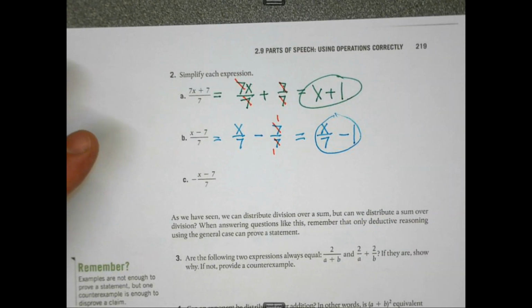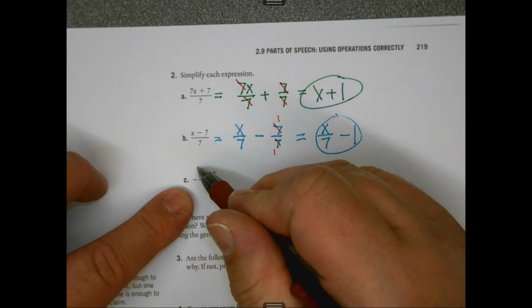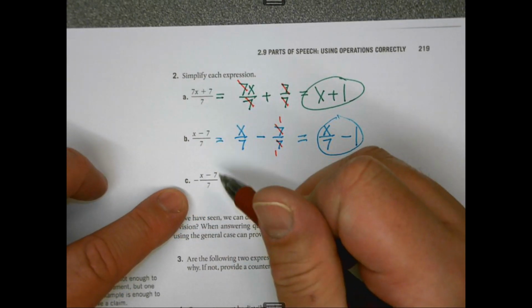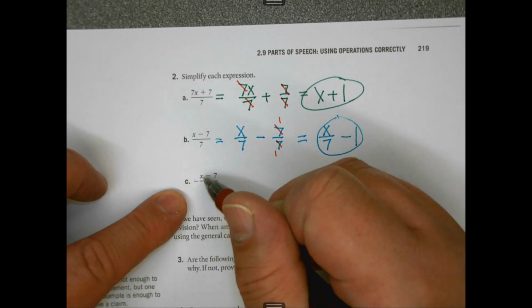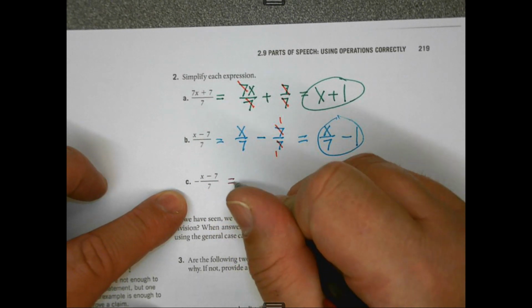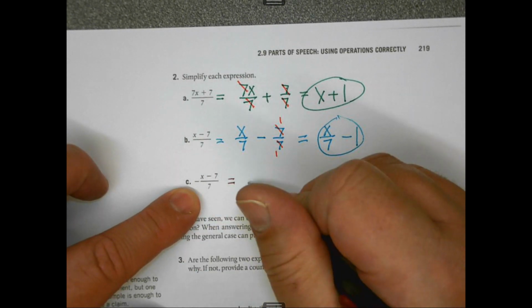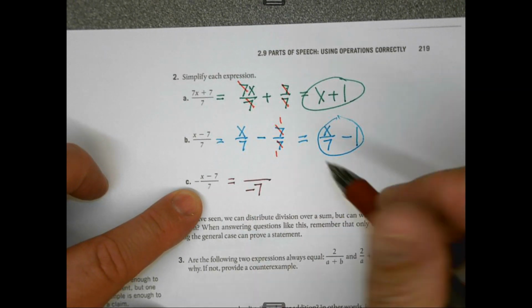In C, there's a negative sign there. When it's out in front of a fraction, it can go up top or down on the bottom. So we don't have to distribute it, let's just put it in the bottom, -7.